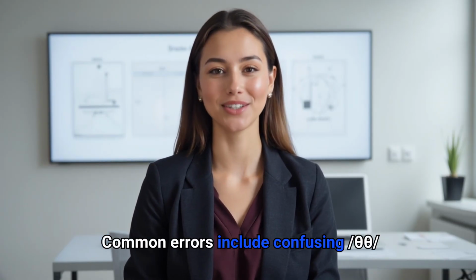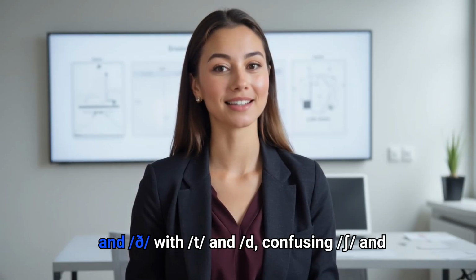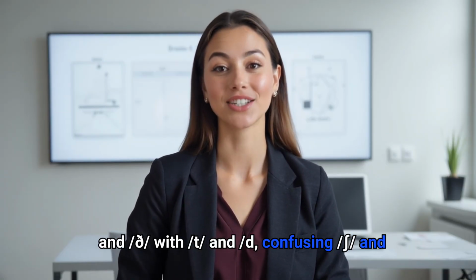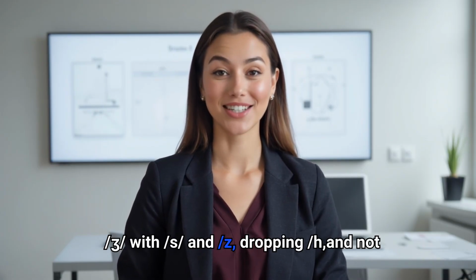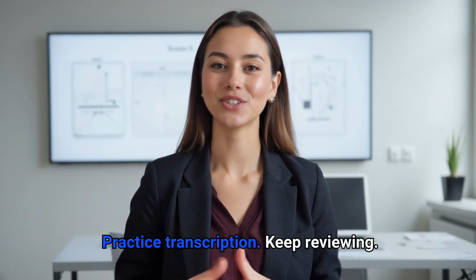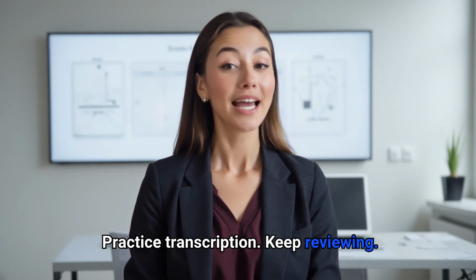Common errors include confusing theta and eth with T and D, confusing sh and j with S and z, dropping h, and not distinguishing voicing. Practice transcription. Keep reviewing. Keep practicing.